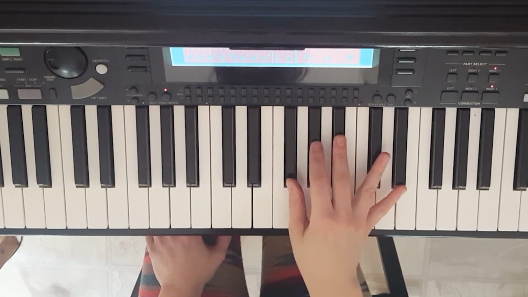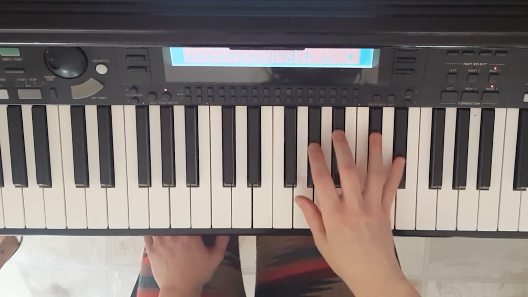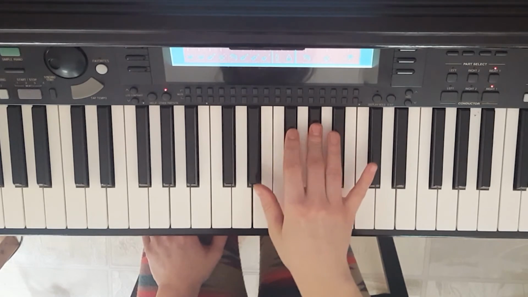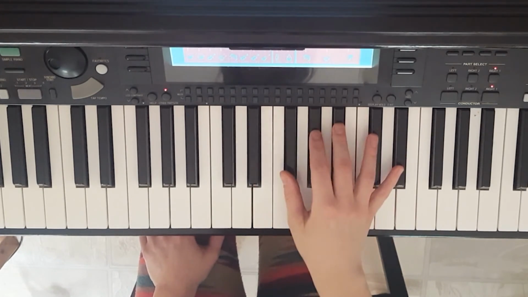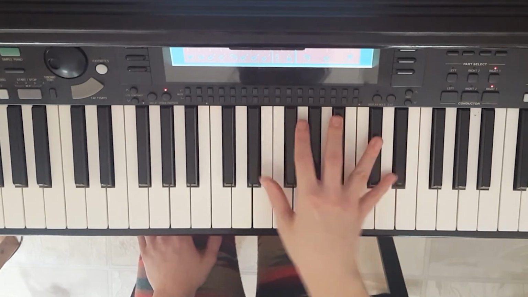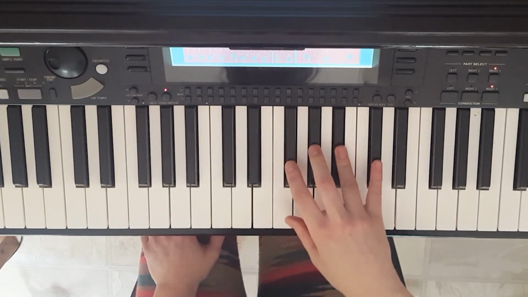So whereas the G one goes like this, the E flat one still uses all those notes, but instead of having 1, 2, 3, 5, 6, you have 1, 3, 4, 5, 7.